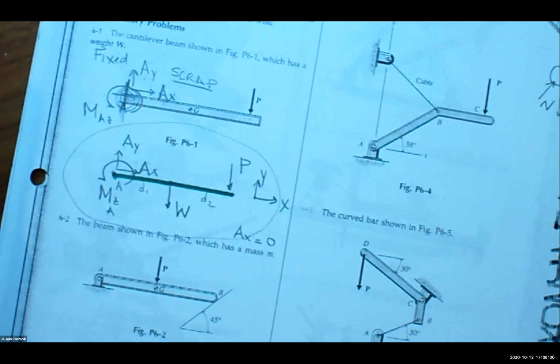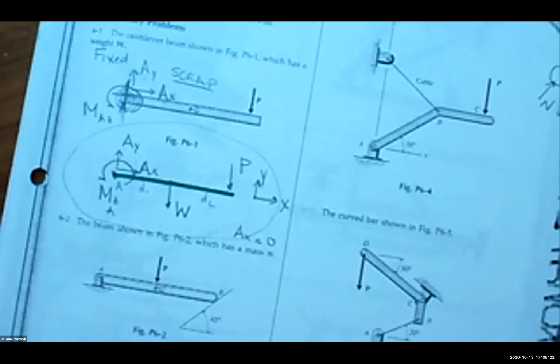So I wouldn't use F and I wouldn't use R. But when he introduced them to you, he used R because there was only one support that you were looking at for each of the reactions at that support. Yeah, okay. I guess A makes sense because we're talking about the connection at A, right? Great. So let's use AX and AY.